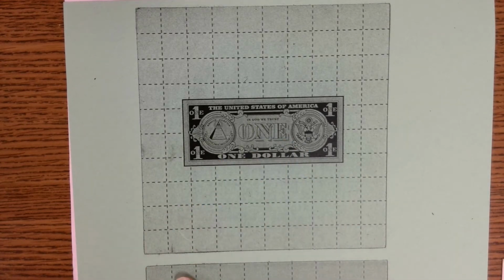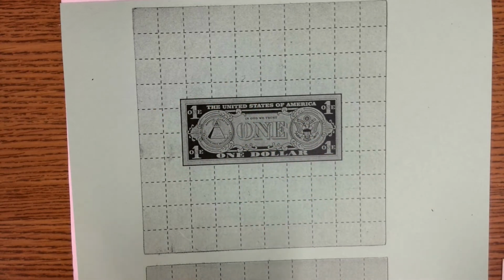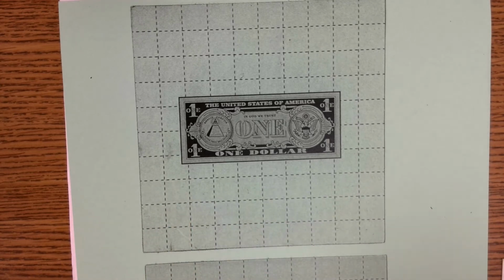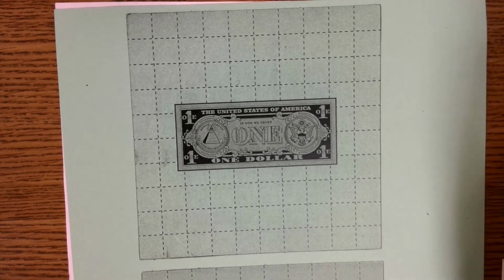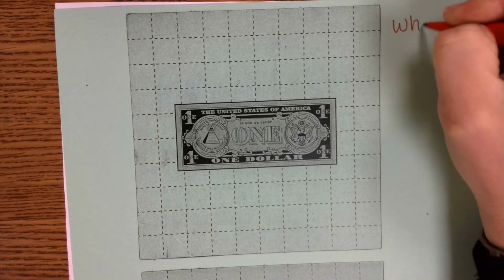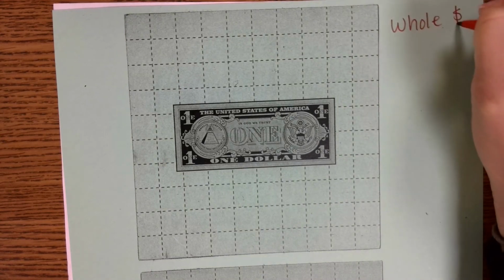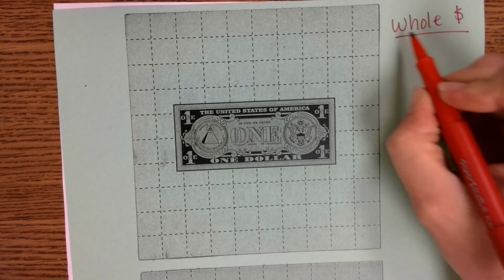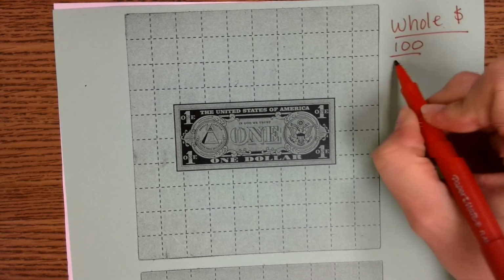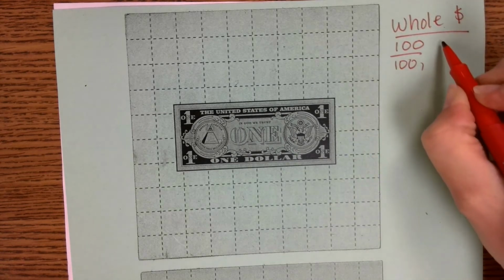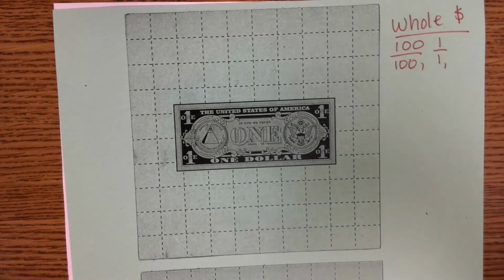So here they have a 100 grid, so it's a 10 by 10 grid, so it has 100 pieces, and we just look at the different values. We first start out with the whole, and we talk about different ways that we can represent the whole. So we talk about the whole value, which is referring to a whole dollar, and we talk about how it's 100 pennies over 100 pennies. We talk about how it's 1 over 1, and then we kind of leave it at that.